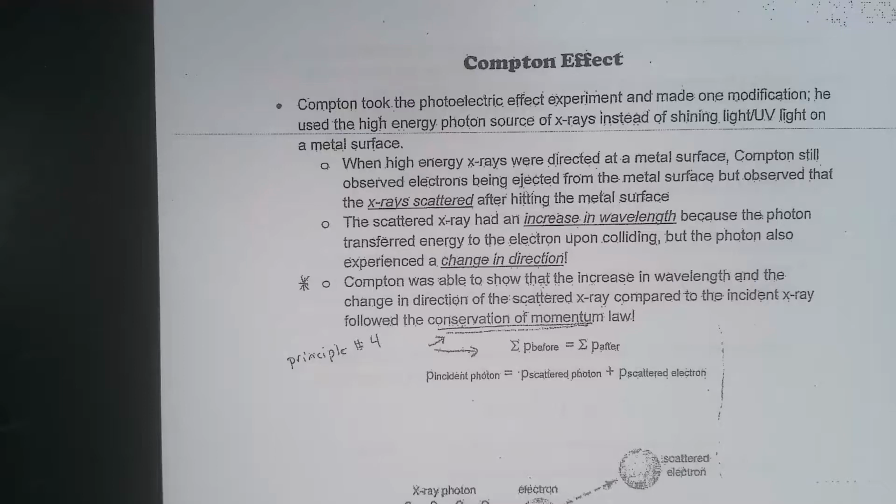In this lesson, we're going to add on to what we learned in photoelectric effect. In photoelectric effect, what we found was that when we struck a metal plate with UV light or visible light, when we shone a light on it, an electron would be emitted, and that's the glowing light that we see.